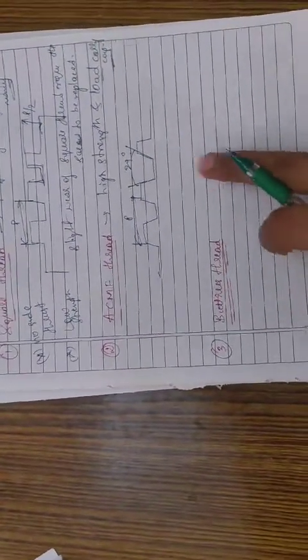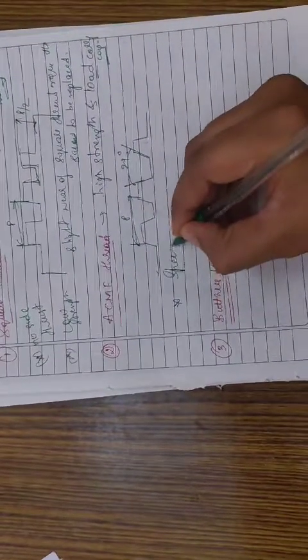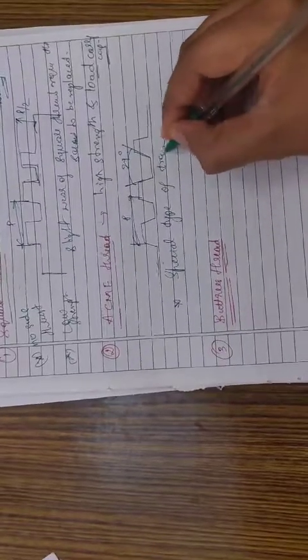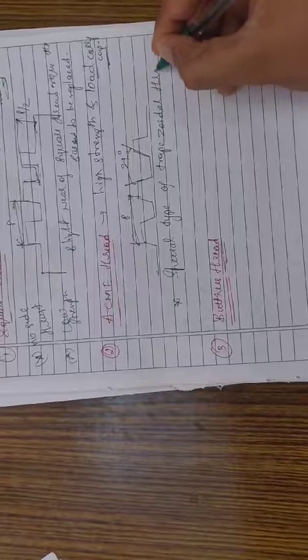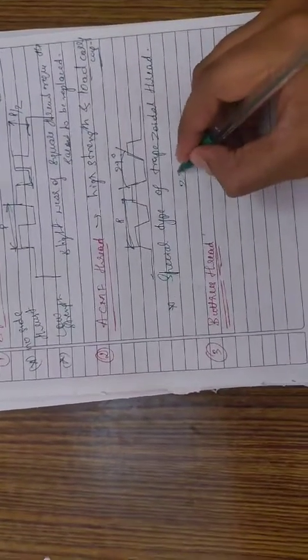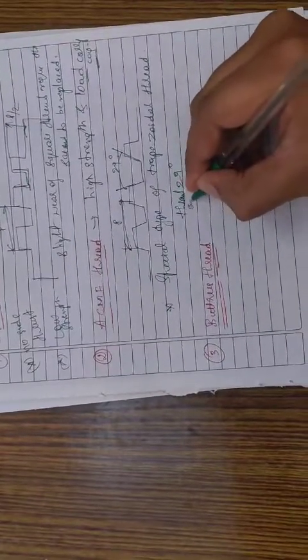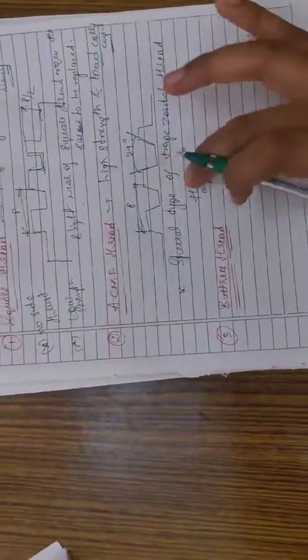So the Acme thread is a special type of thread, a special type of trapezoidal thread with a thread angle of 29 degrees. So this is regarding the Acme thread.